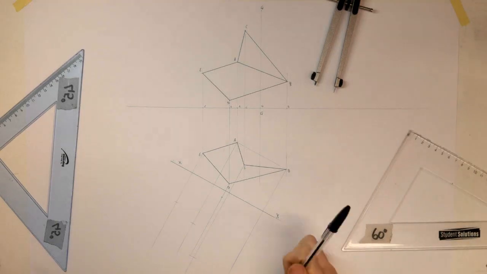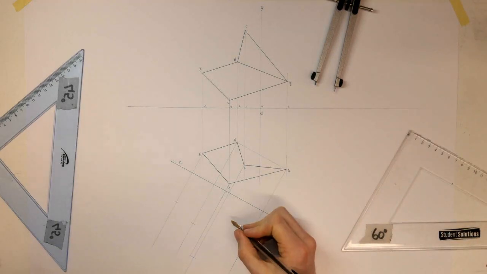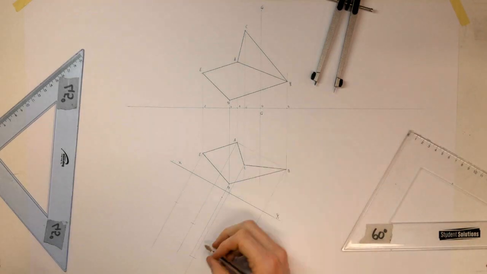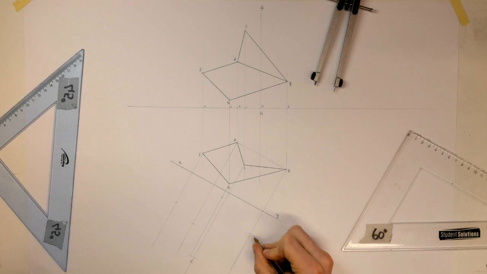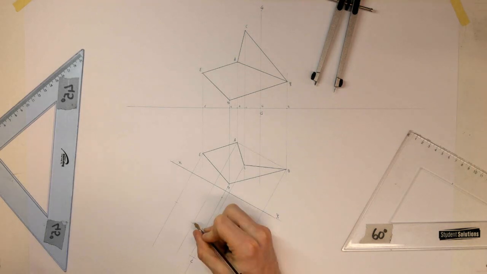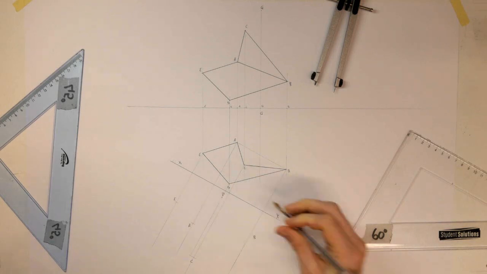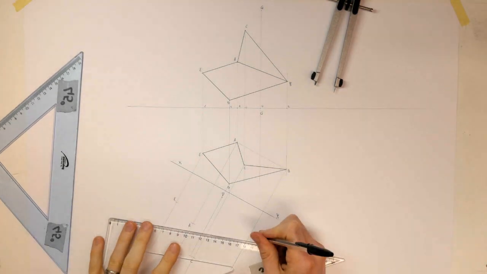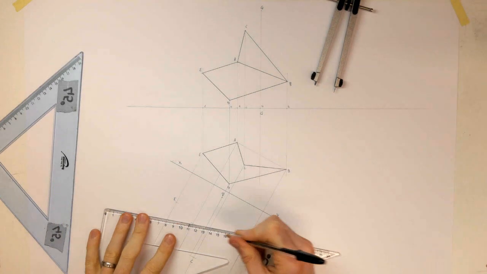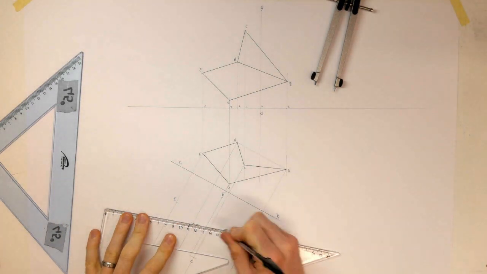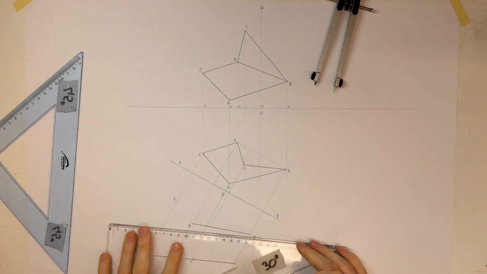Okay, so let's index all of those up. So I got C, B, A, E, and D. Okay, so AB being my important line, that is now a true length line.